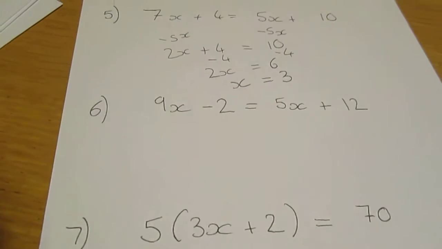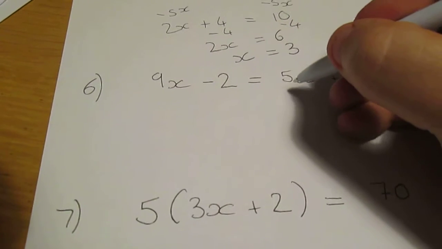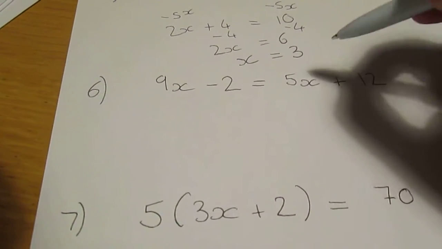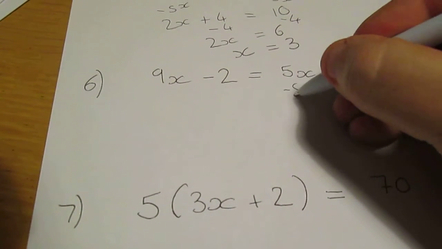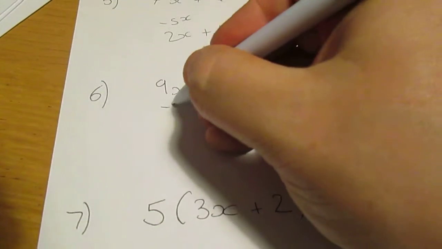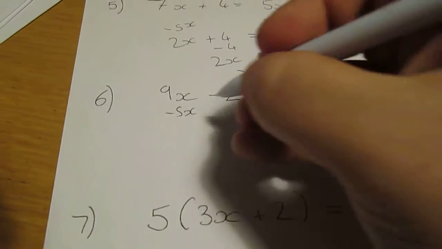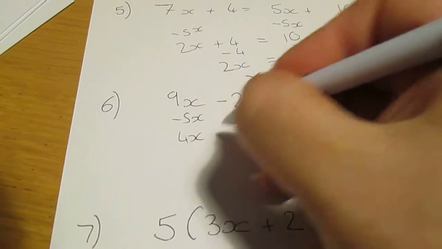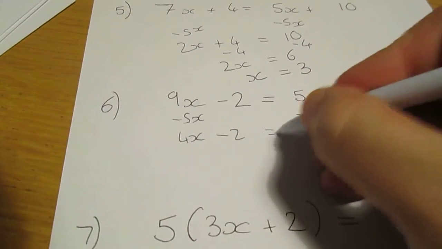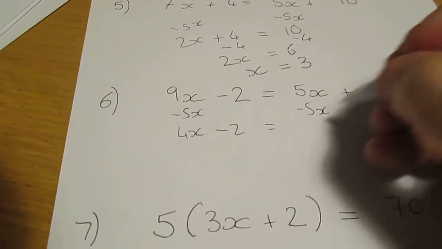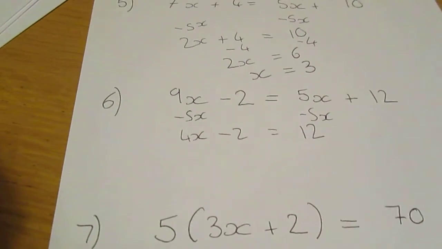Next one. Okay, again, x on both sides, don't want that. Less x's on this side, so let's get rid of those 5 x's. Okay, remember to do it to both sides. So you end up with 4x minus 2 equals, the x's here have vanished, so you've got 12 left.